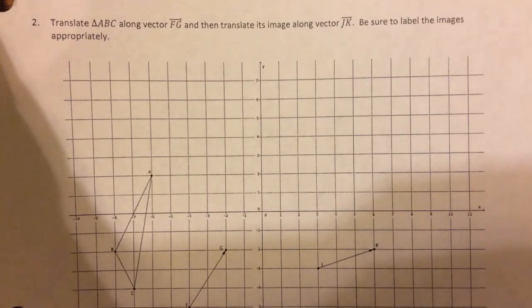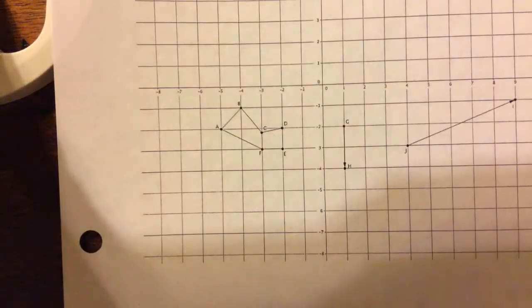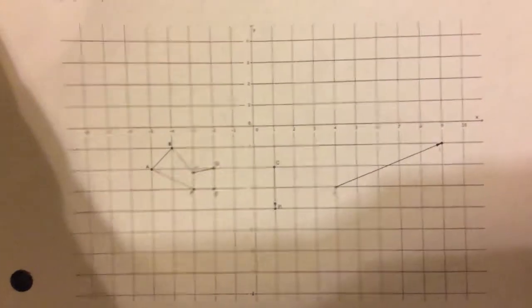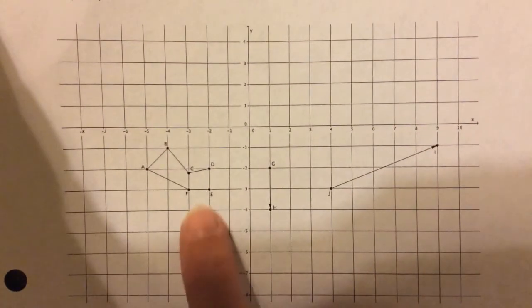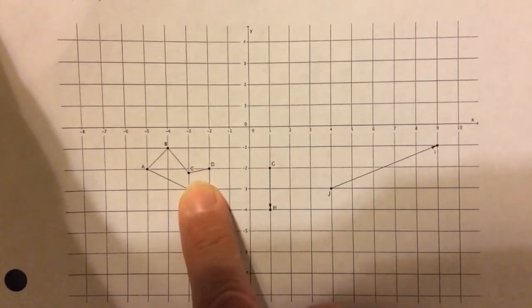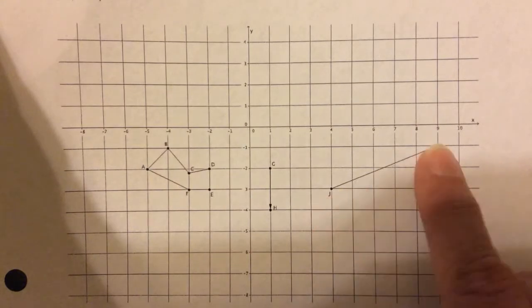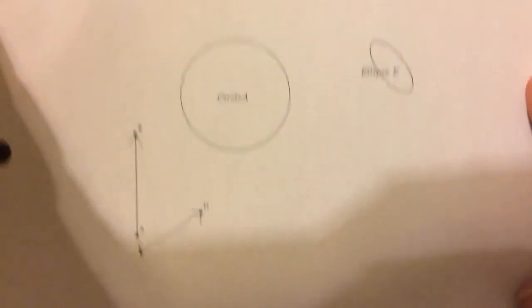Label the images appropriately. And you can go ahead and do exercise 3, where you're going to be translating this polygon along 2 different vectors. And you can do exercise 4, and then we will come back and look at those together.